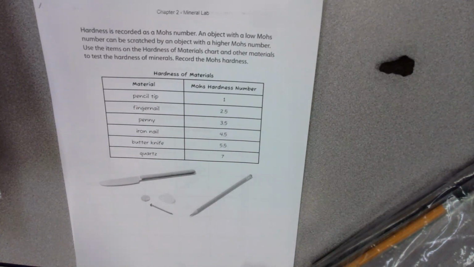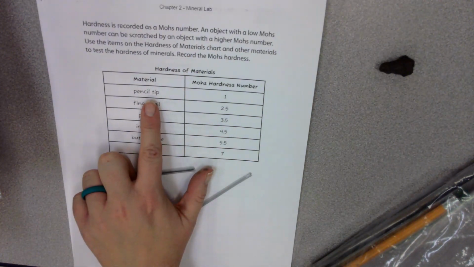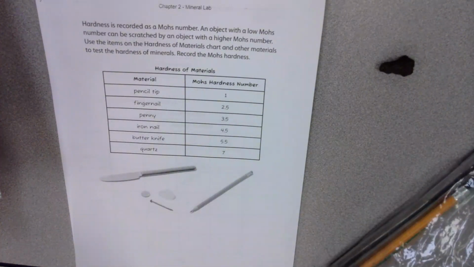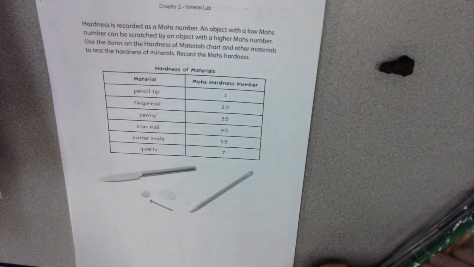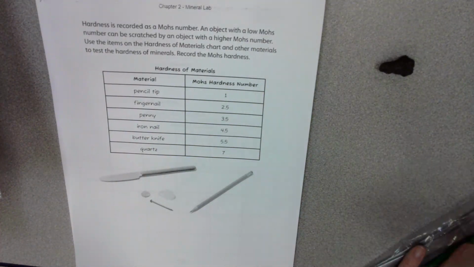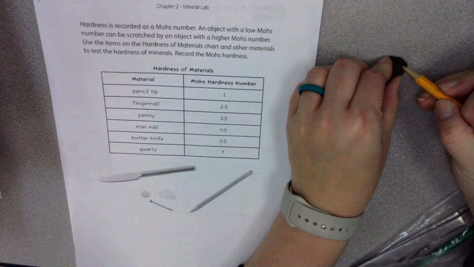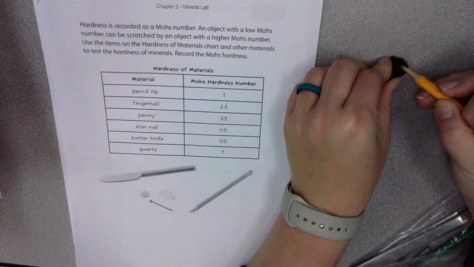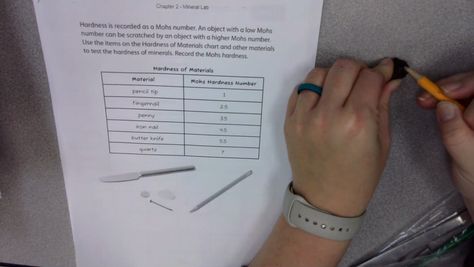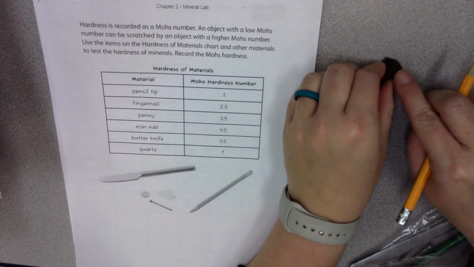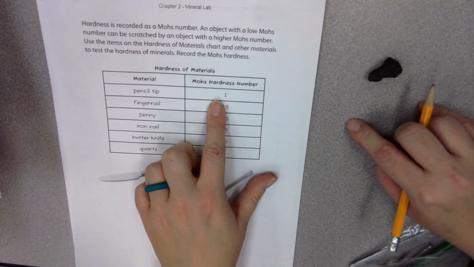So right now I'm going to start, and we're always going to start at the very tippy top of the chart and work our way down. So the first item that I'm going to test to see if I can scratch my mineral with is a pencil tip. So if you take your pencil tip out, we're going to very carefully scratch the surface and see if you can make some kind of indentation on here. I definitely was able to, so far the hardness number is at a 1.